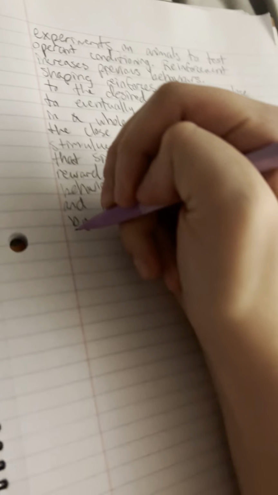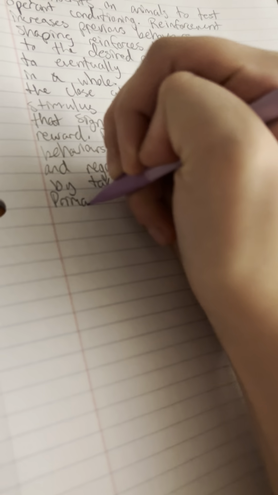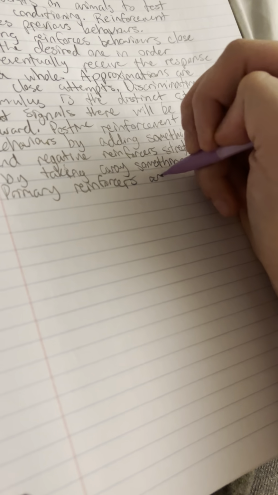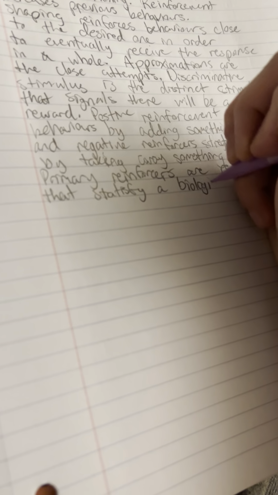So, primary reinforcers are reinforcers that satisfy a biological need.